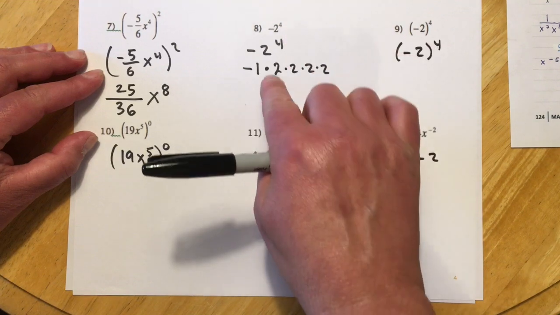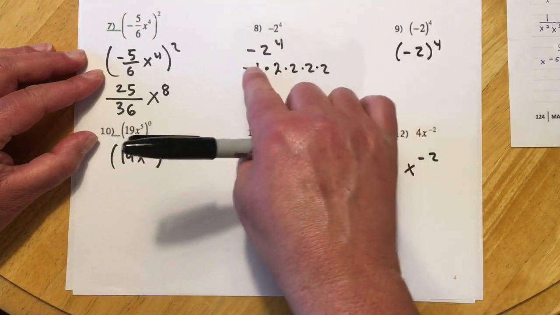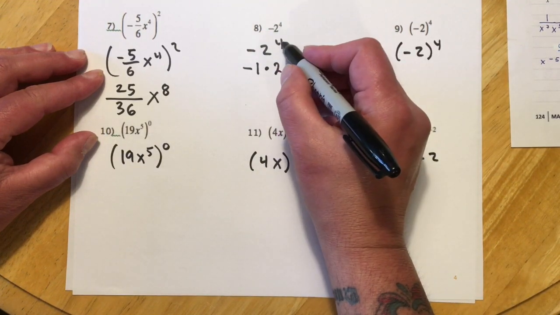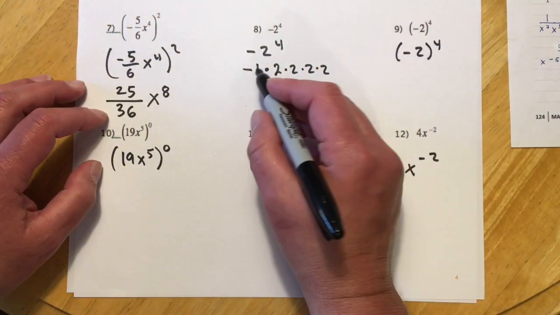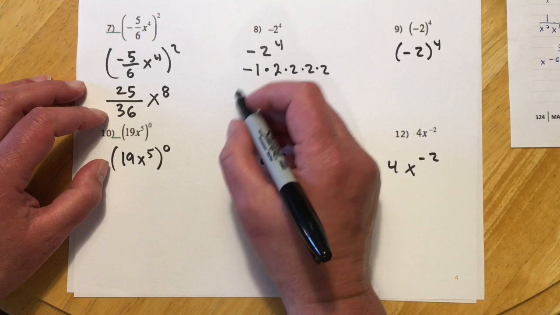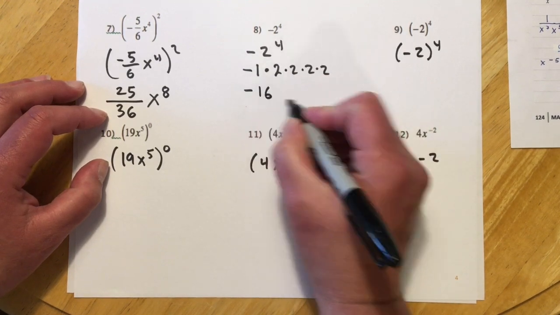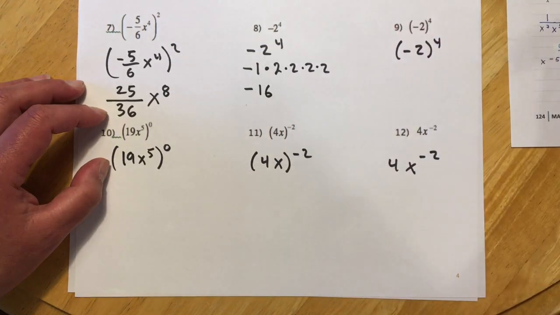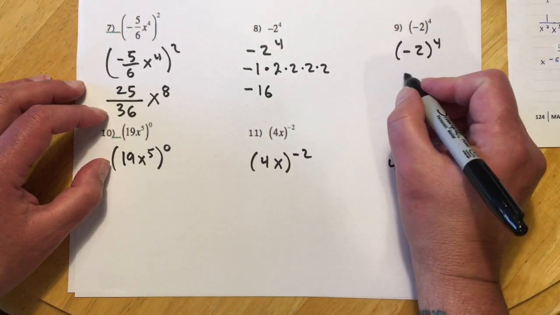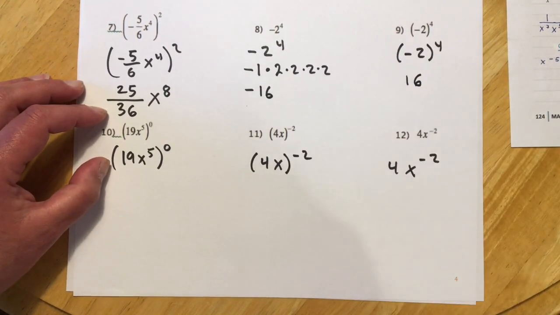So the negative out front, because it's not in parentheses, comes after the exponent. So it's like we're going 2 to the 4th and then making it negative. So there's only one negative sign there, so that would make this one negative 16. This one, on the other hand, is literally 4 negative 2's. So we'd have 4 negative signs, and that will make this one positive 16.